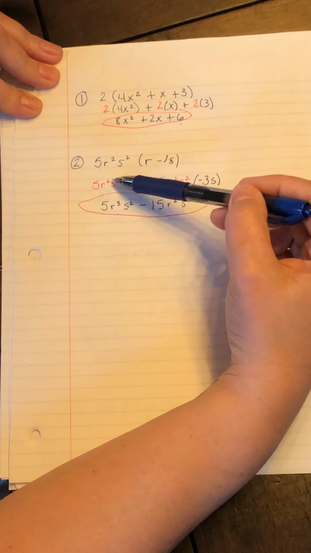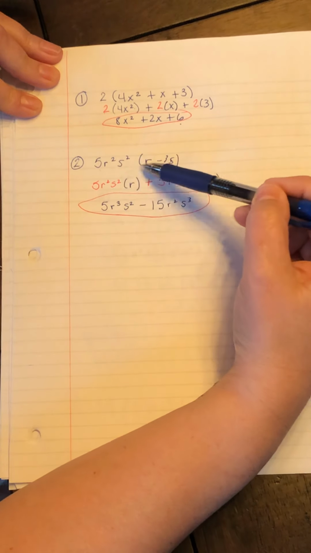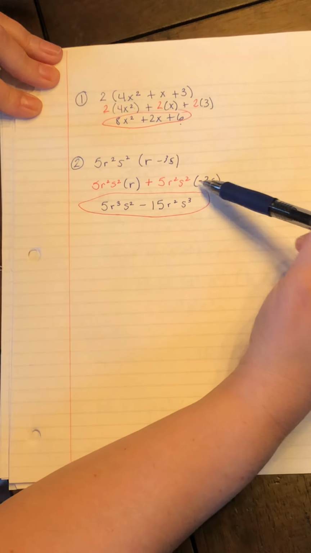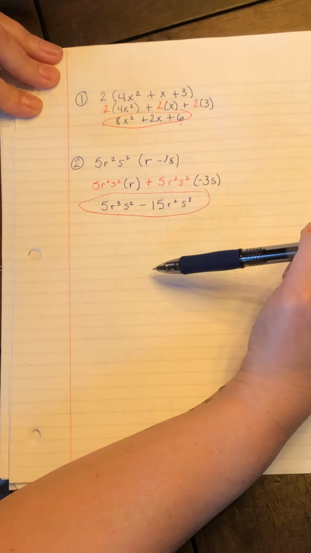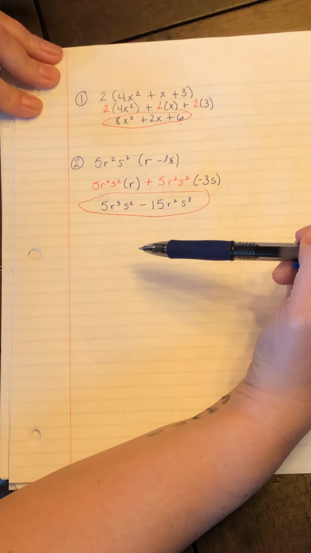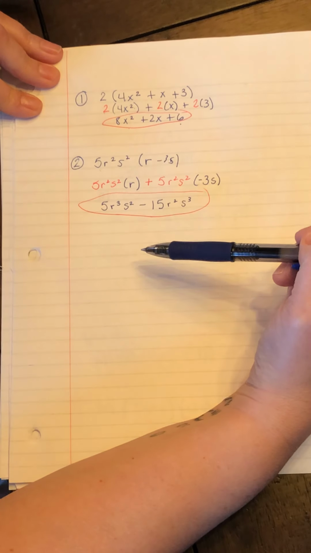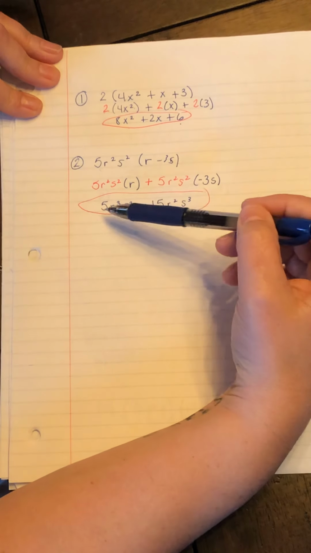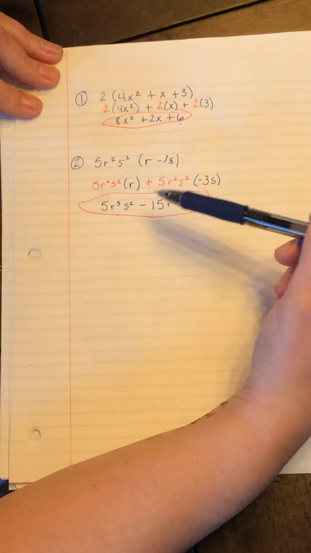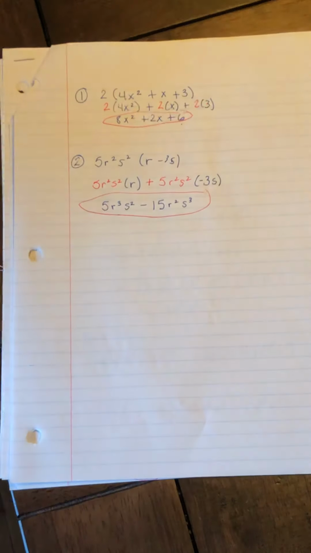So we have 5r squared s squared times r plus 5r squared s squared times negative 3s. Notice I bring it down as negative. In the end, yes, it is the same as minus, but this will help you when we FOIL in the next example. FOILing is the next step, and it will definitely help you. So I have 5r to the third power s squared minus 15r to the second power s to the third.